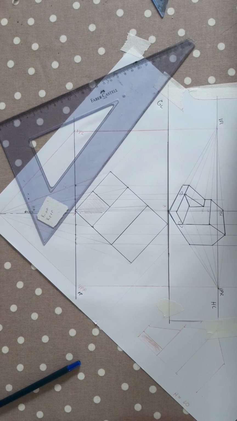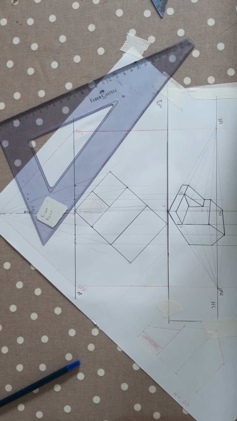The last part of the question asks you to show what would happen if the pitch of the roof changed from 35 degrees to 45 degrees, which I'm going to show you in the next part of the video.